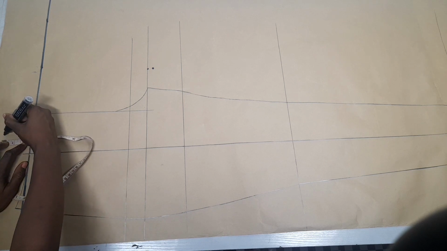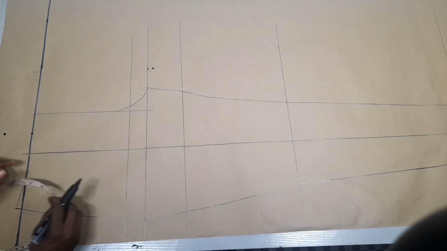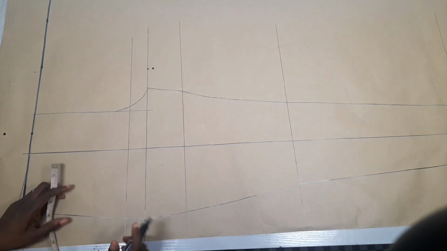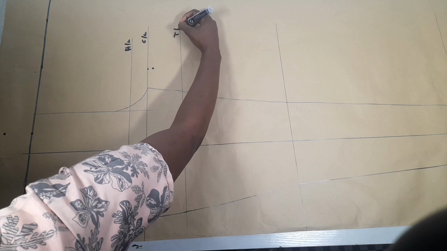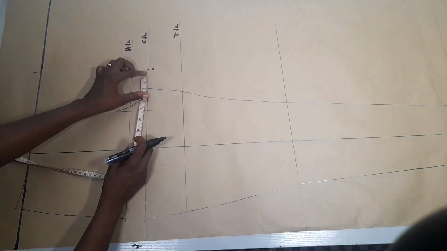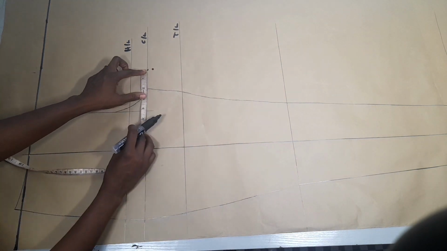2.25. So this is it. So on my crotch line now, this is my hip line. This is my crotch line. This is my thigh line. So on my crotch line now, I'll be measuring what? I'll be adding 2 inches to my crotch.